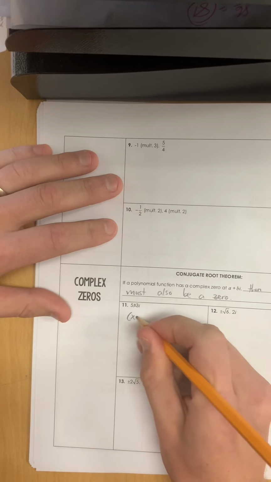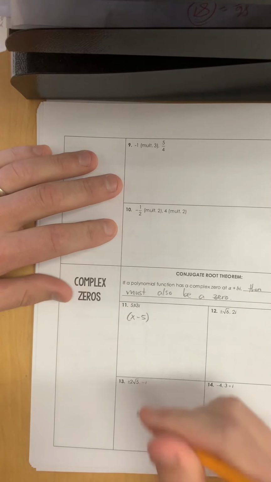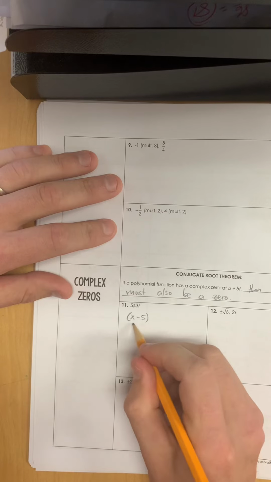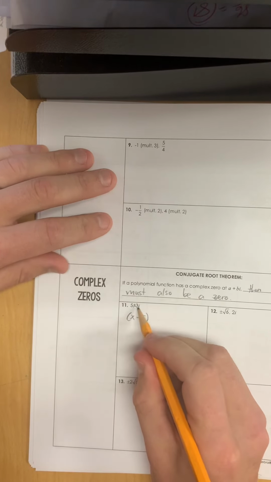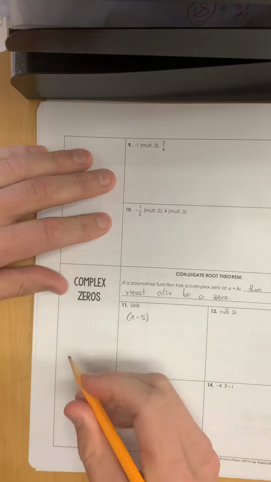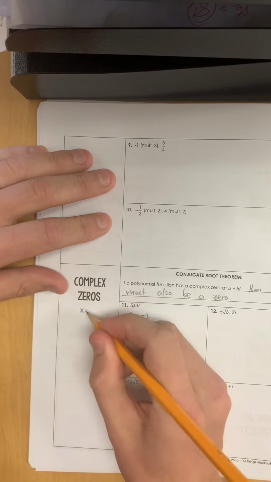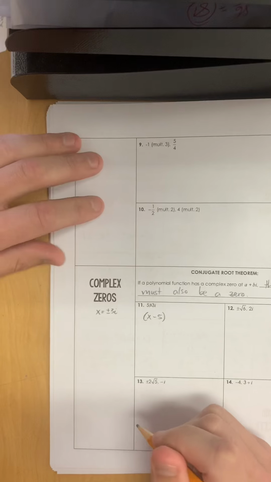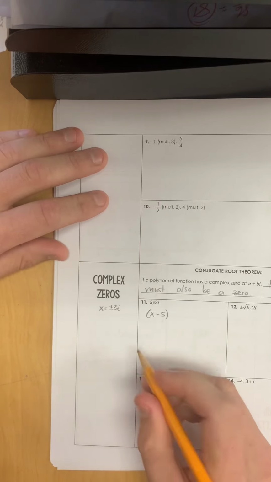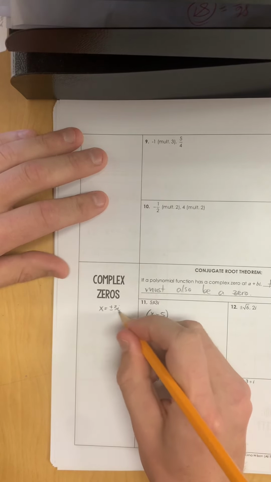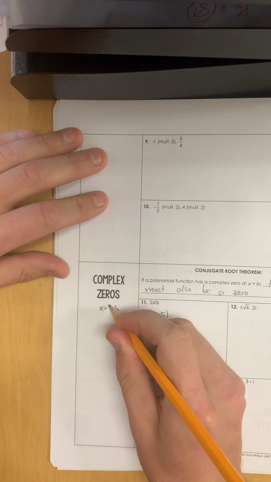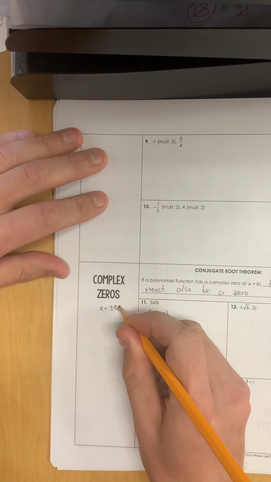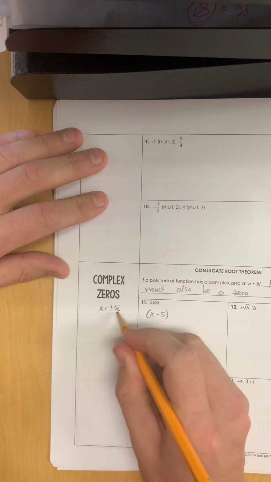So the zeros would be x minus 5. And sorry, not the zeros, the factors. And then to figure out what the factor is going to be for plus or minus 3i, you got to do that little side work that I was just teaching you. Okay, so we say x equals plus or minus 3i. And then we're going to go ahead and get 0 on the right-hand side. So in this case, you might think, what do I do to get rid of that plus or minus 3i?